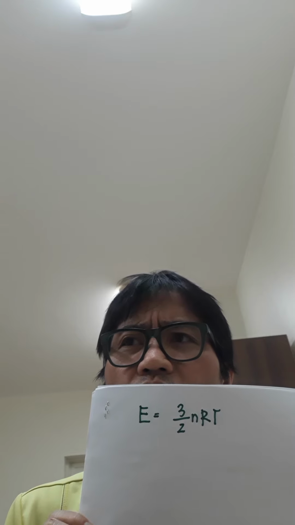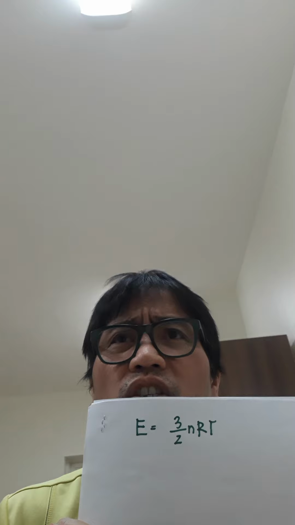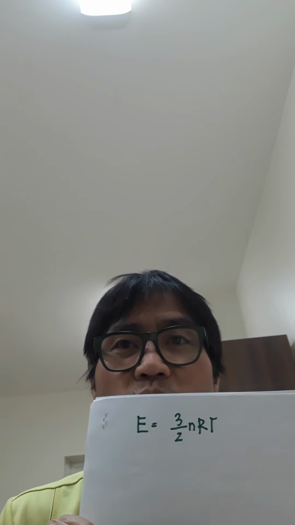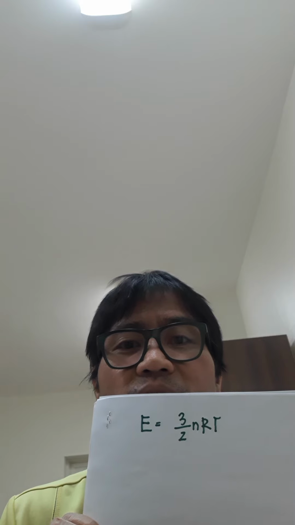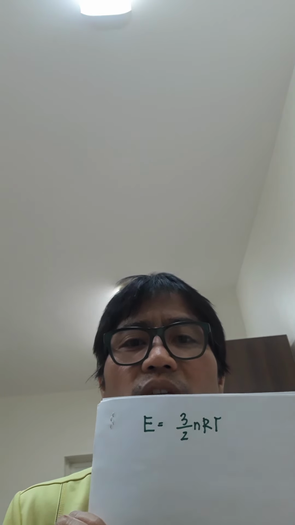Usually the unit of energy is joules. Do you remember the joules? In relation to that, we can also use a conversion factor: 1 calorie is equal to 4.184 joules.